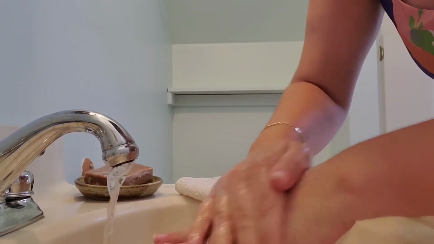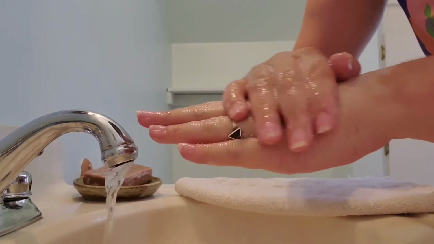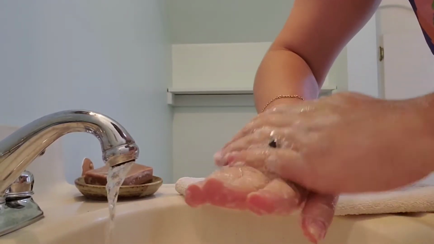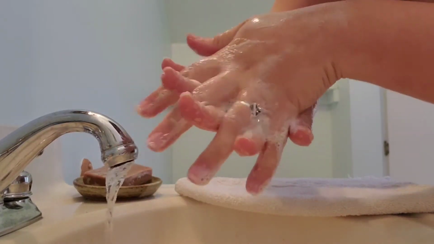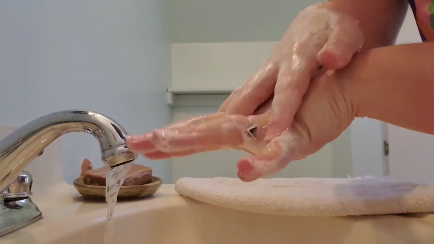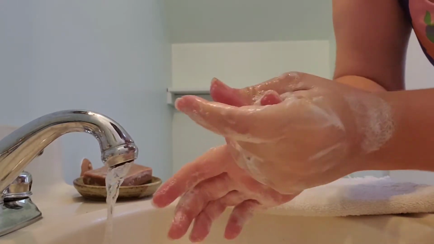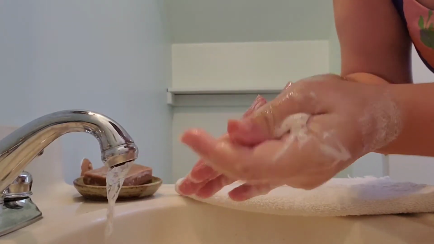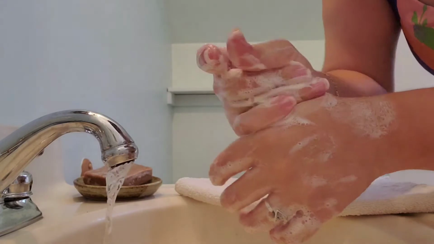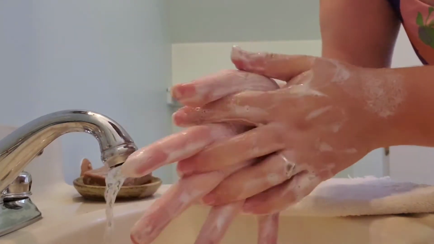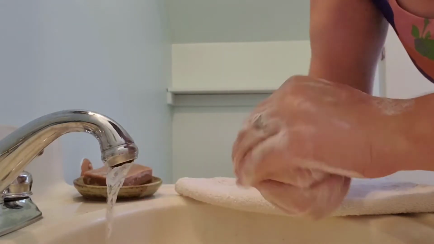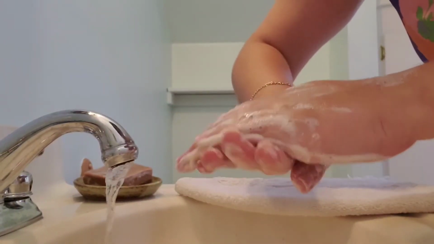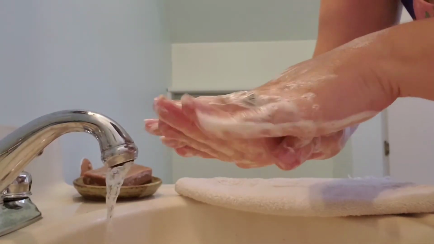and then make sure you get the tops of your hands and in between your fingers and your thumbs. And in between this way. And I would do that like twice. Then I'll do it on top again.